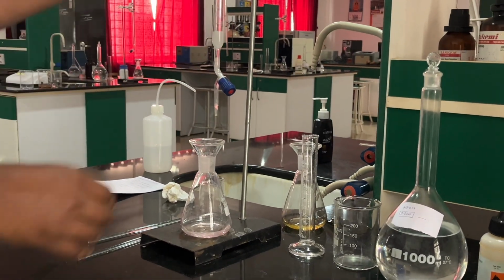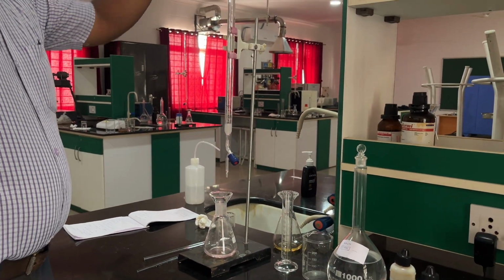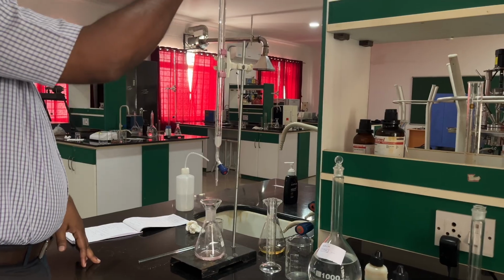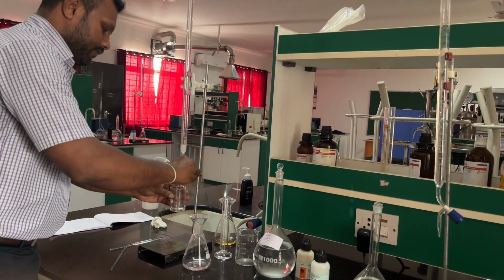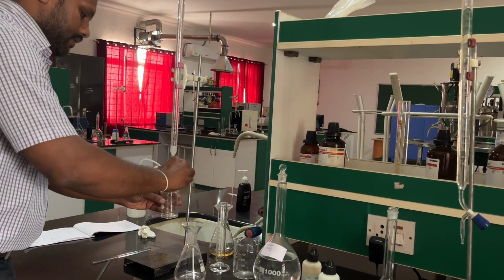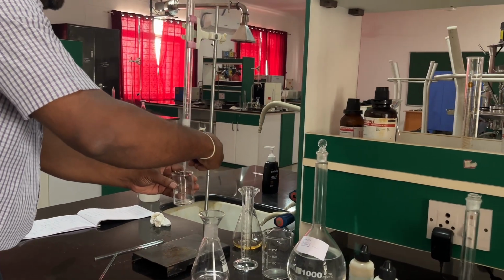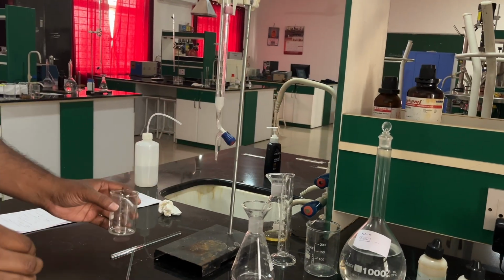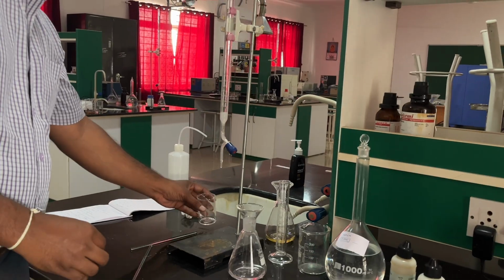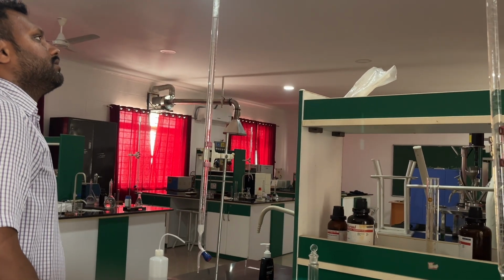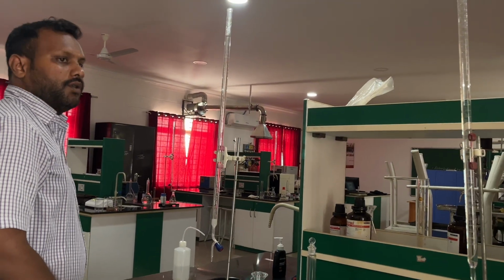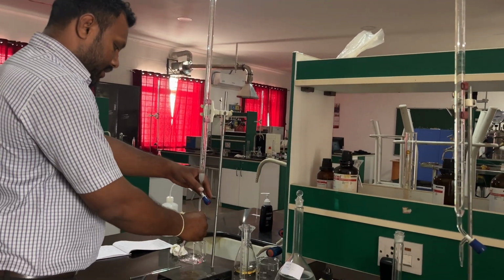Before that, note down the initial reading and release some of this burette solution so that air bubbles in the tube can be avoided. The initial reading is exactly 0. Let us titrate with this.